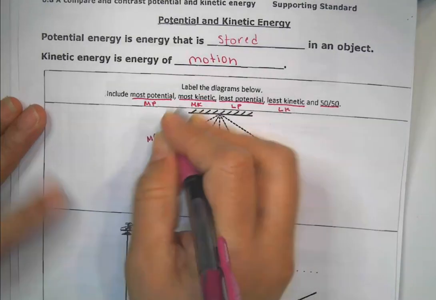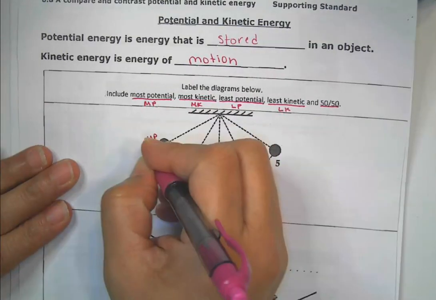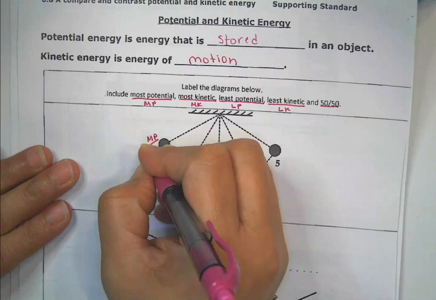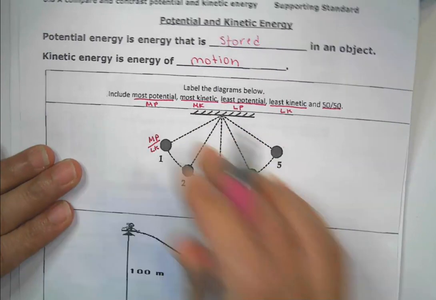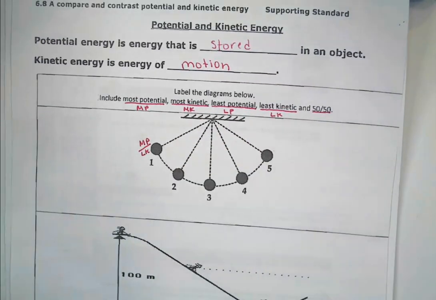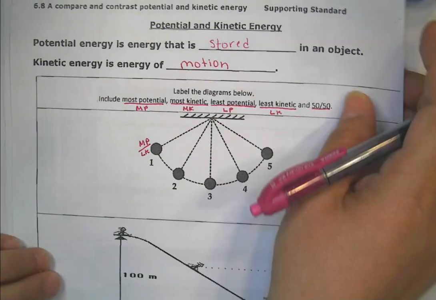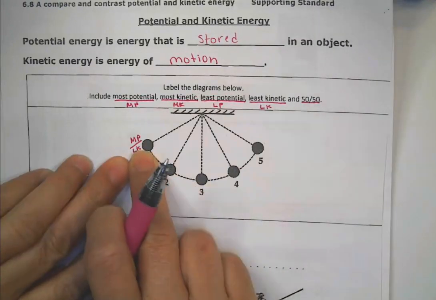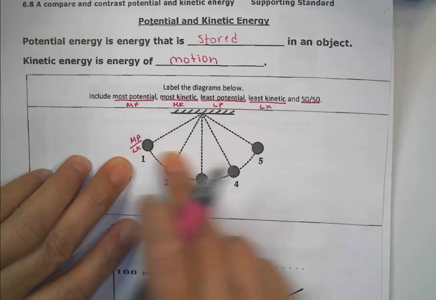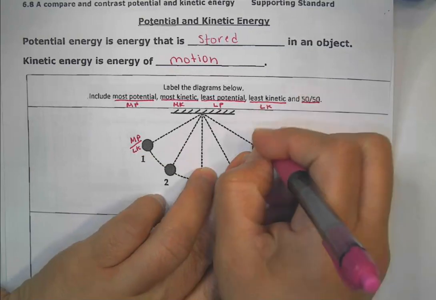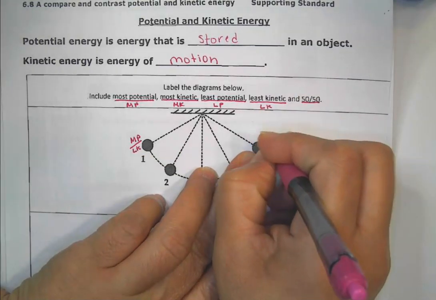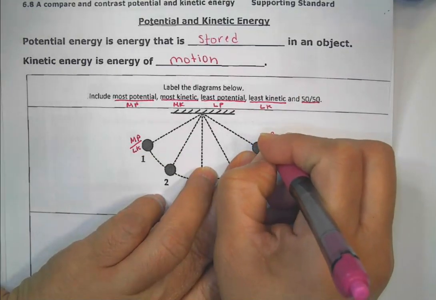So if this is my most potential, then that means that it's going to be my least kinetic. And that's going to happen at the very top. If you throw a ball up to the top, once it's up at the top, it's going to have that quick stop, and then it's going to return back to the ground through the force of gravity. So then at the very top, that's going to be my most potential, my least kinetic. Over here, the same thing, most potential, least kinetic.